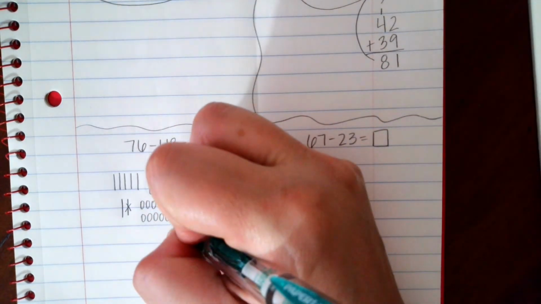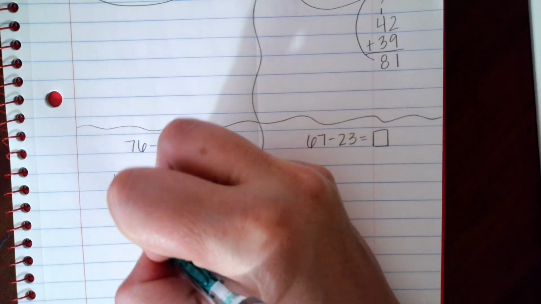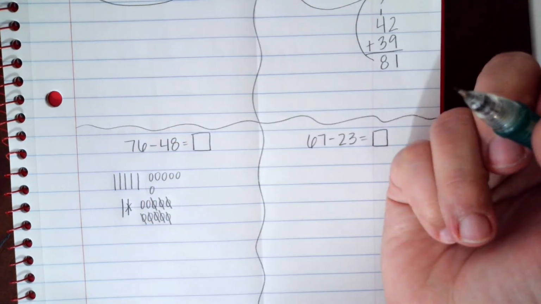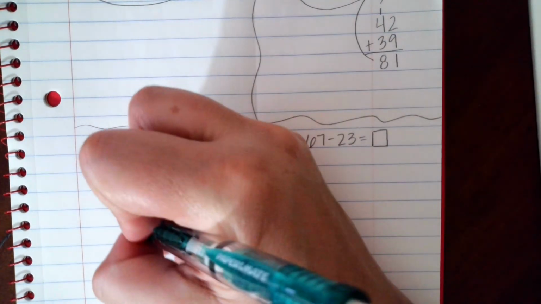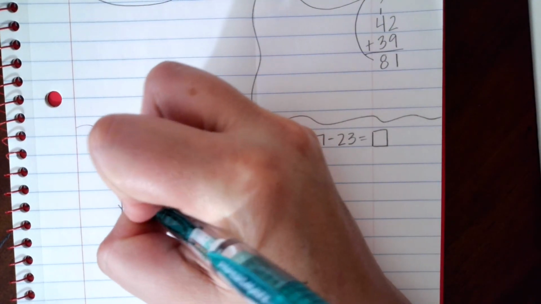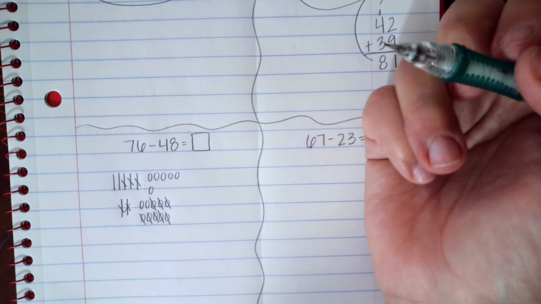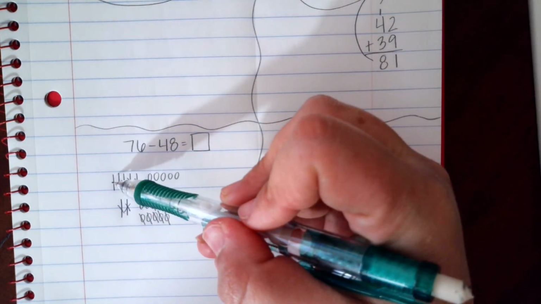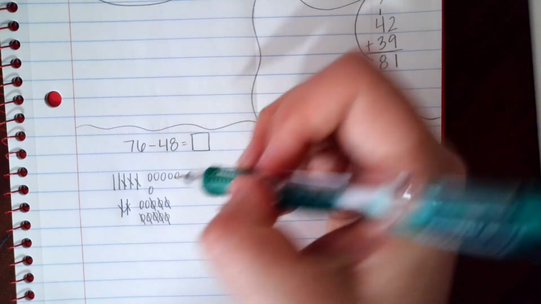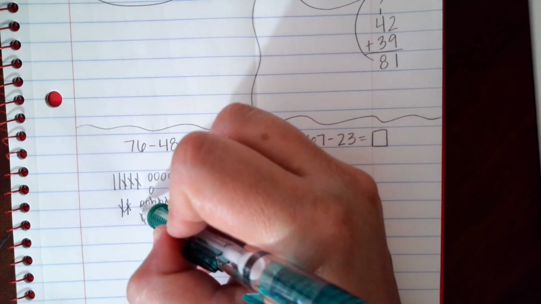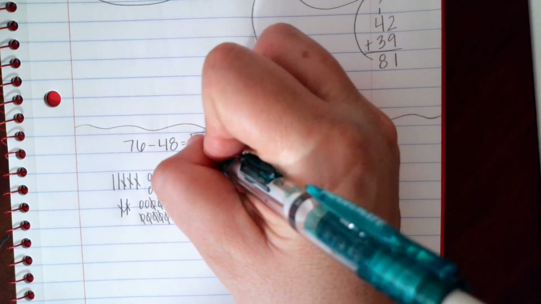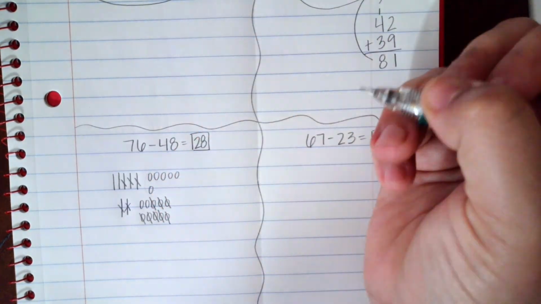So now I have so many ones, right? I can cross off my 8. 1, 2, 3, 4, 5, 6, 7, 8. And now I can cross off my 4 tens, don't forget. So 1, 2, 3, 4. And I can see what I'm left with. 10, 20, 25, 26, 27, 28. I counted carefully this time.